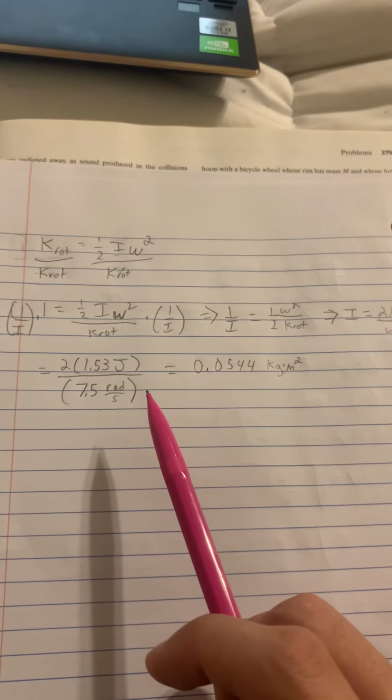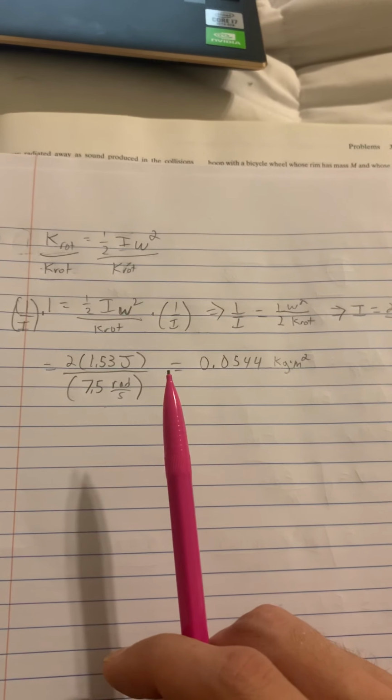kilogram meters squared. And yeah, that's it for today.